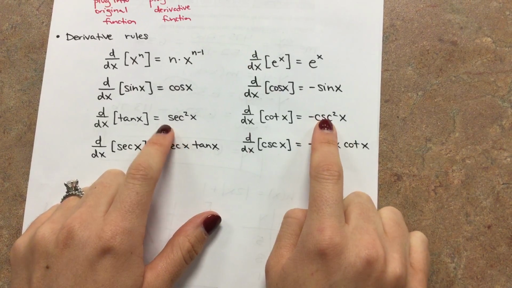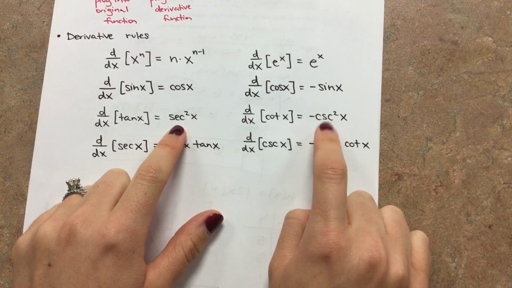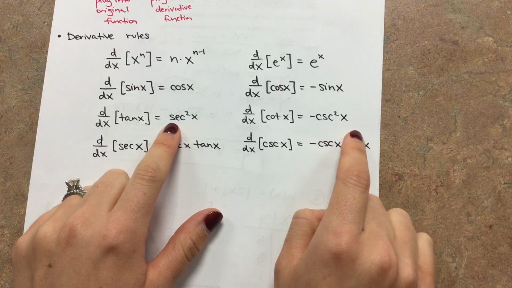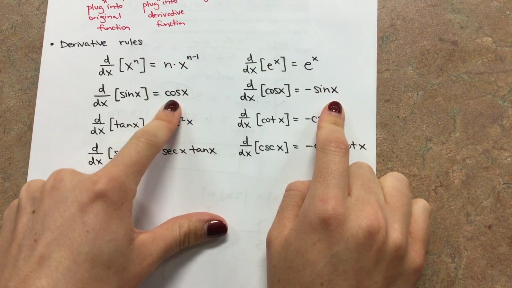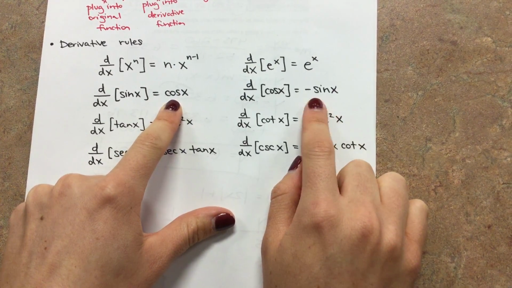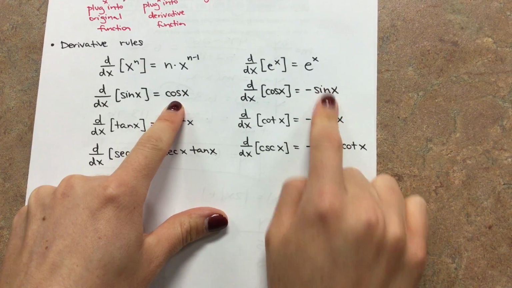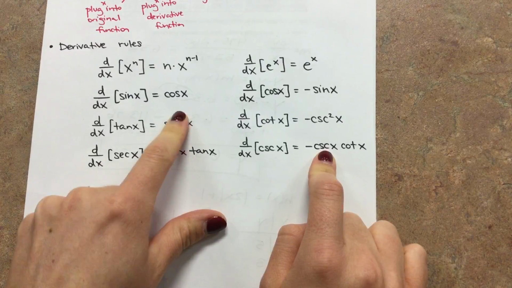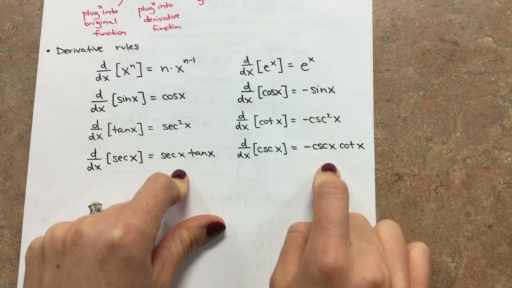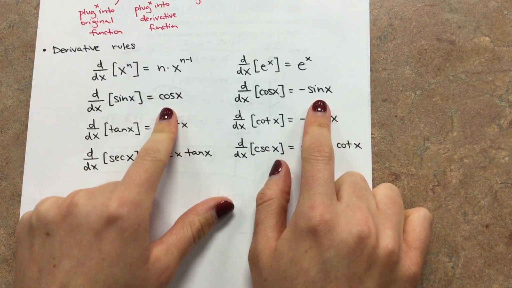Same thing here. This is positive secant squared. This is negative cosecant squared. Pretty similar. And then this one's positive cosine. This one's negative sine. So this one, it's still the co-function. This one just starts with cosine. So the pattern's a little bit backwards here because these ones are all non-co-functions. These ones are co-functions, and this one's flipped.